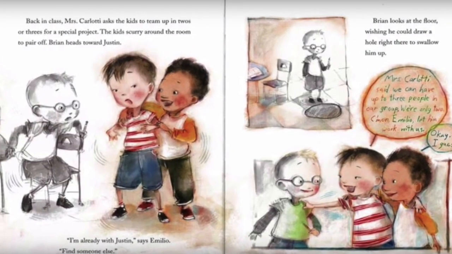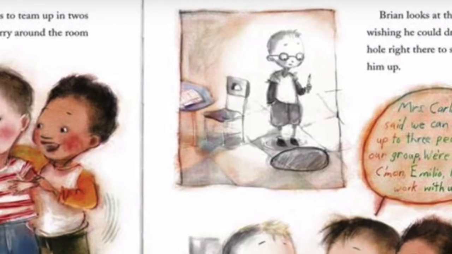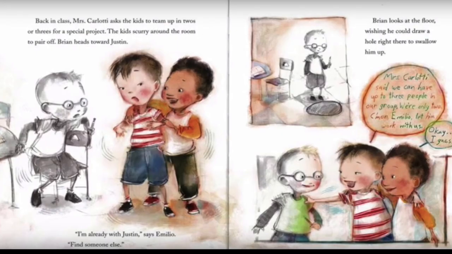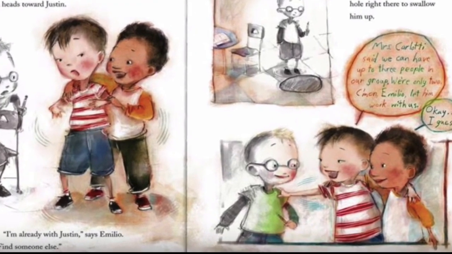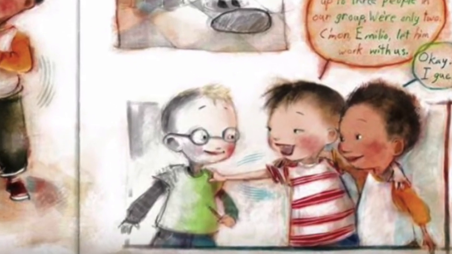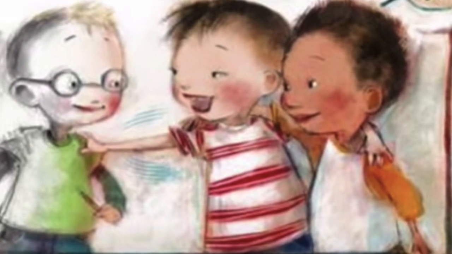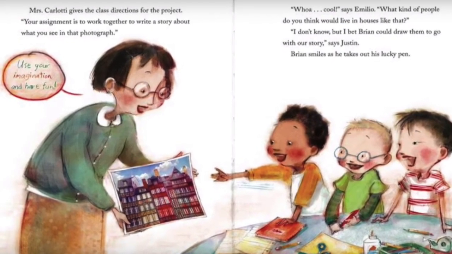Brian looks at the floor, wishing he could draw a hole right there to swallow him up. Mrs. Carlotti said we can have up to 3 people in our group. We're only 2. Come on, Emilio. Let him work with us. Okay, I guess.